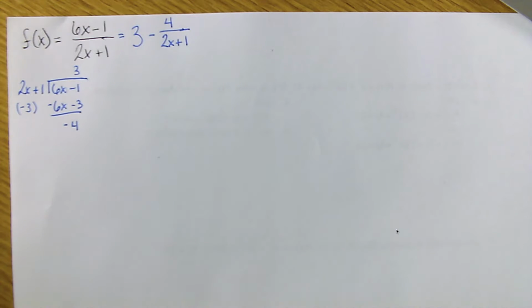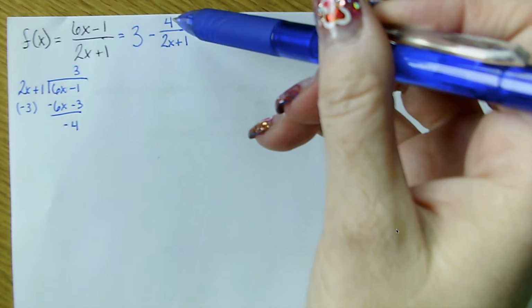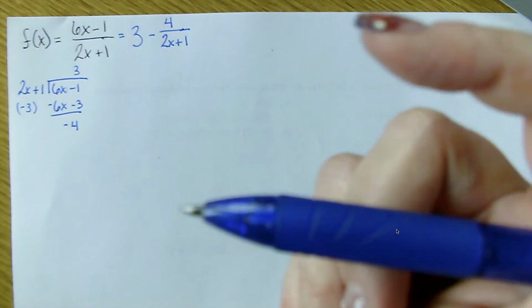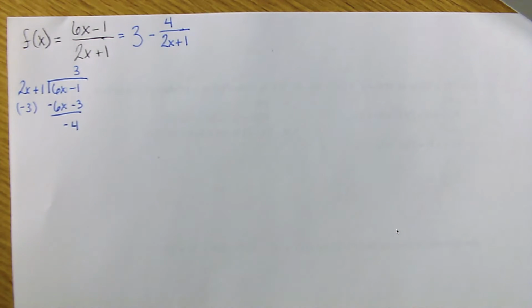Okay, did you get 3 minus 4 over 2x plus 1? Yeah, I switched them up. Okay, you switched what up? I switched the 1 to 3. Okay, what is the 3? 3 is the quotient, 4 is the remainder. That's how we wrote remainders when we did long division at the very first, right? Remainder over the divisor? Yeah.